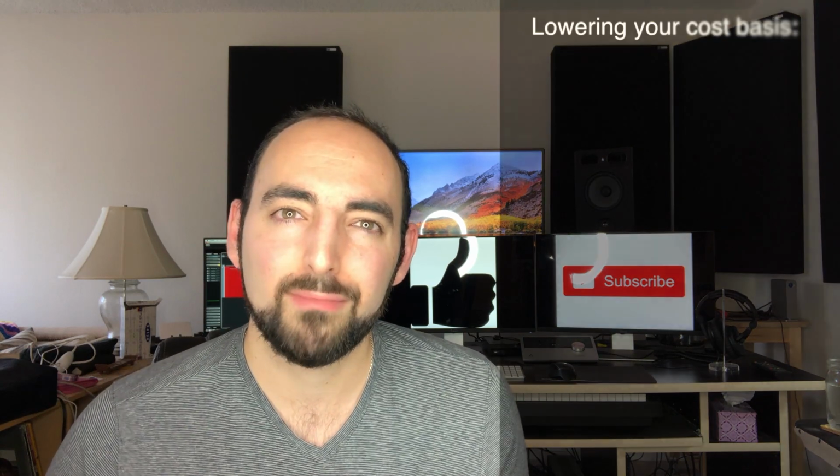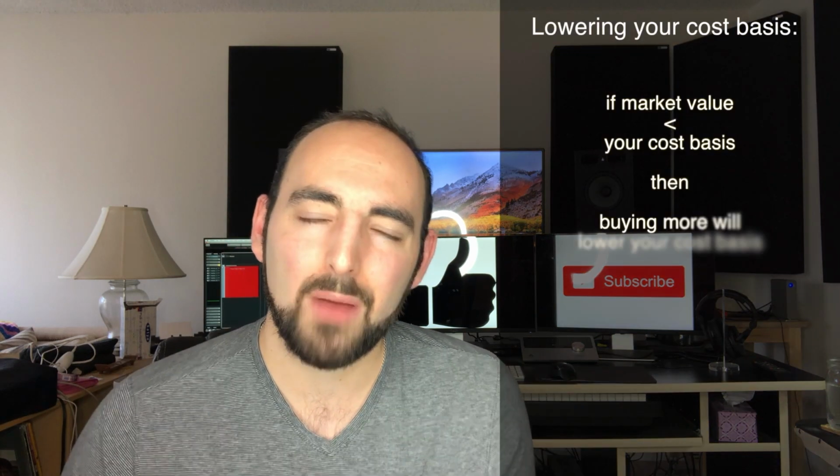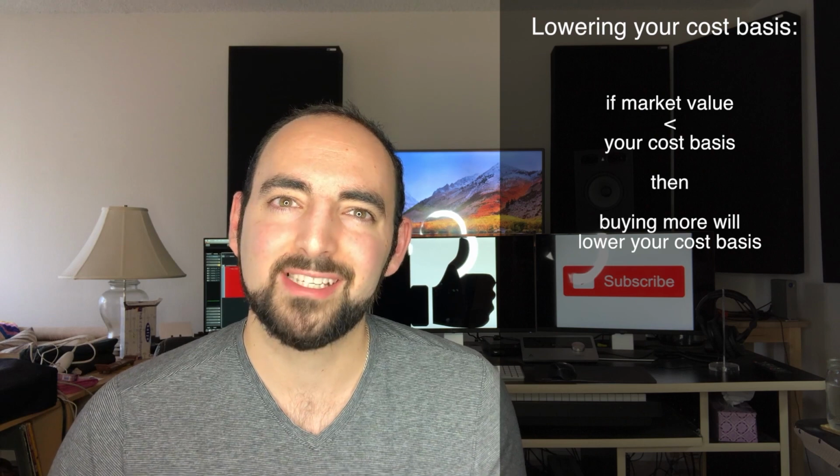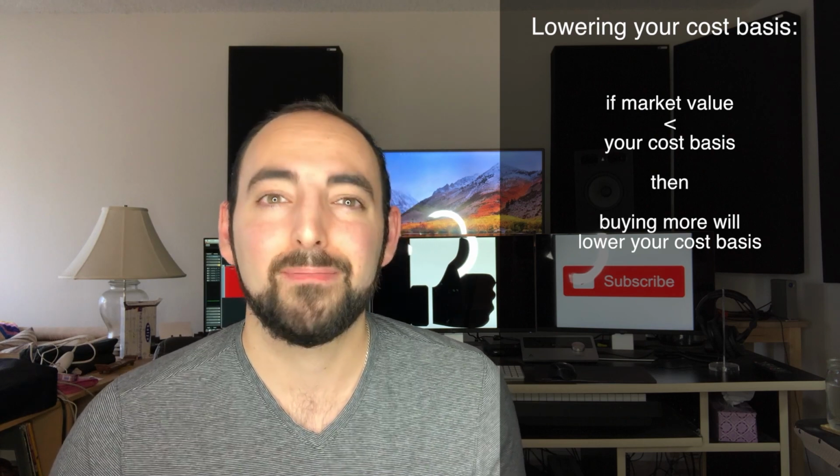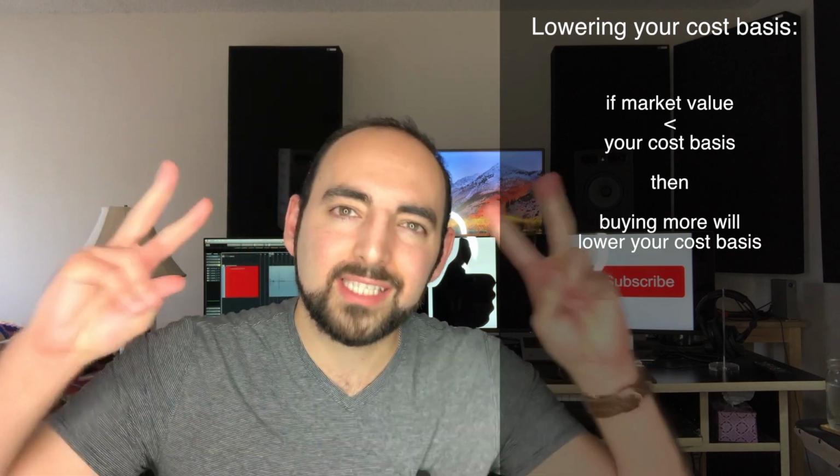Now, every modern investment account in Fidelity, Vanguard, or Schwab will have a column that shows you exactly what your cost basis is for each position you own. And then most importantly and obviously, it will have a column that shows you what the market value is for that stock. So every time you see the market value of the stock dip down below your individual cost basis, you have an opportunity to buy that stock on sale and effectively lower your cost basis.